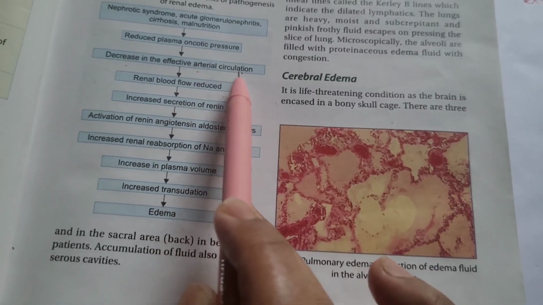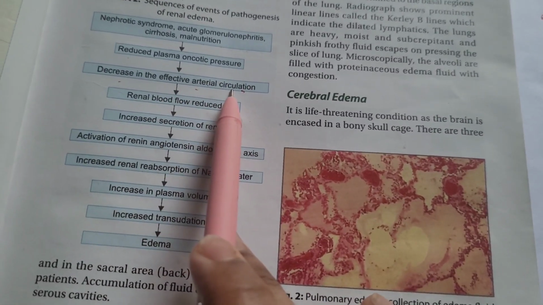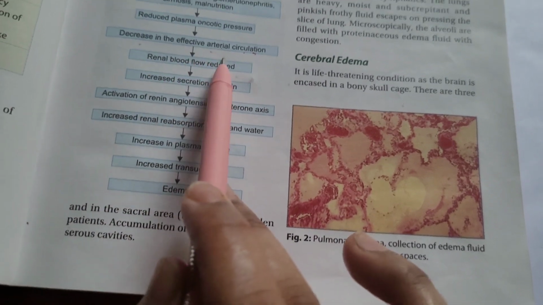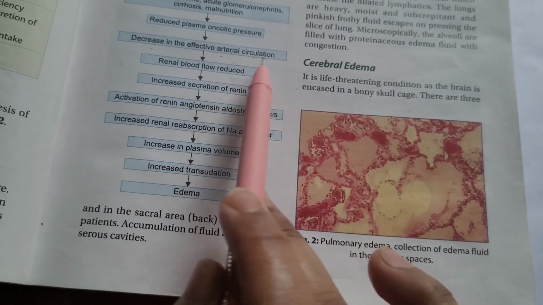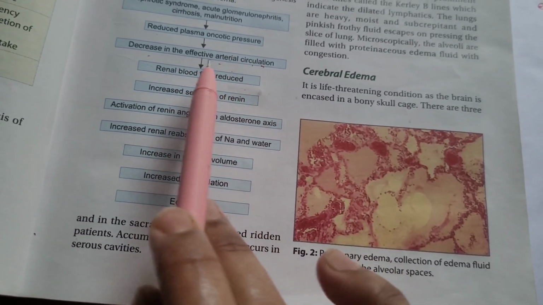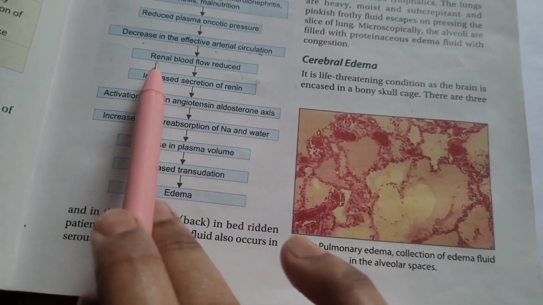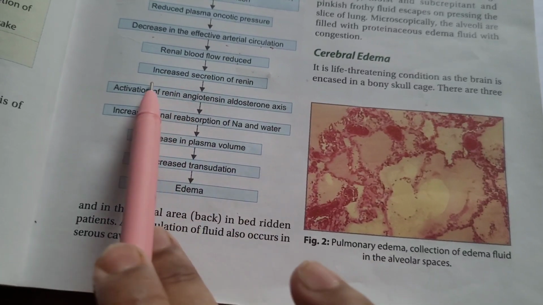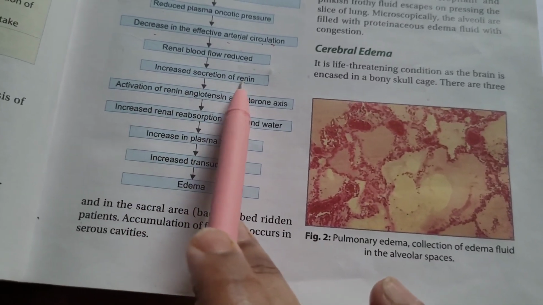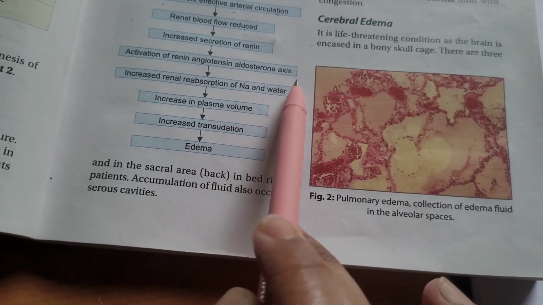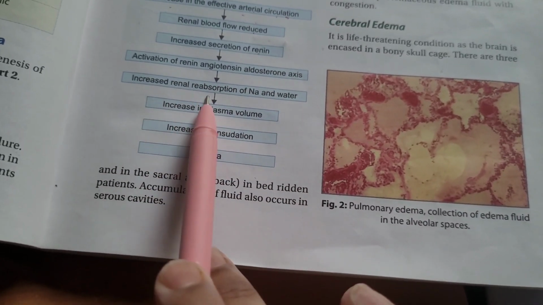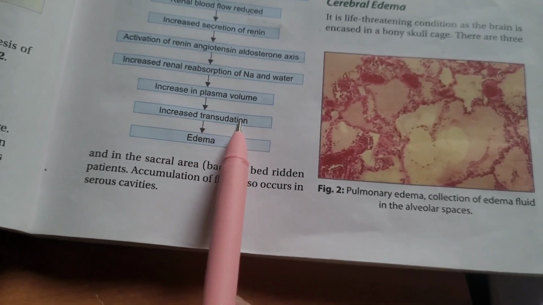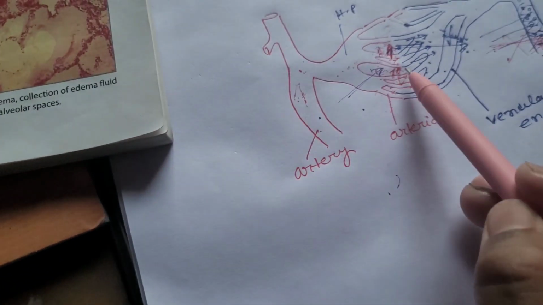Somehow the arterial circulation in our body will be decreased, which means blood supply is decreased in all the systems in our body, all the cells, all the tissues. But we will point out the renal blood flow, because kidneys have some mechanism to counteract this condition. So there is increased secretion of renin, again activation of the renin-angiotensin-aldosterone axis, increased renal reabsorption of sodium and water, increased plasma volume, and increased transudation, which will lead to formation of edema.